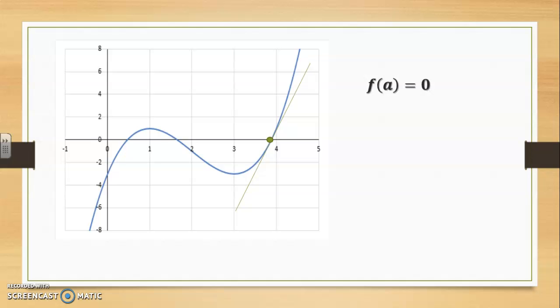Finally, here we have a point where f at a is 0, so it's an x-intercept. The function's slope is positive, so the derivative is positive. And the second order derivative is positive. The function is concave up, as it has a somewhat smiling shape. The tangent line, therefore, stays under the curve in a region where the function is concave up.